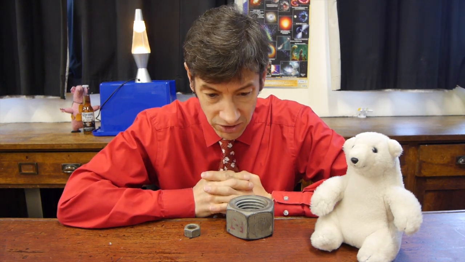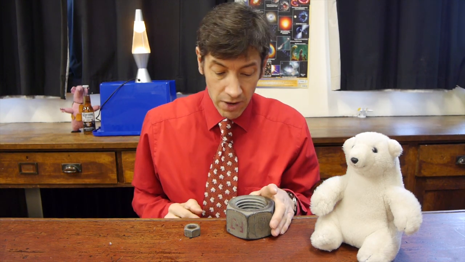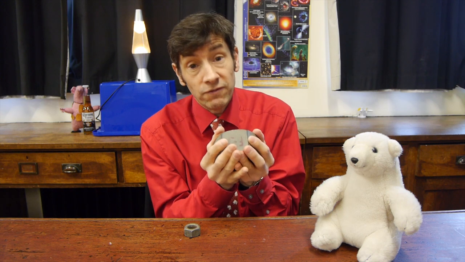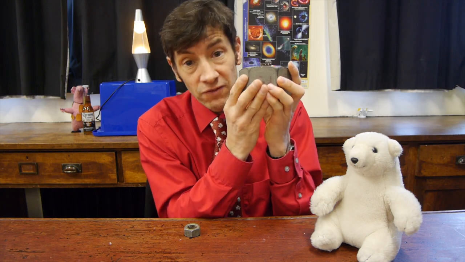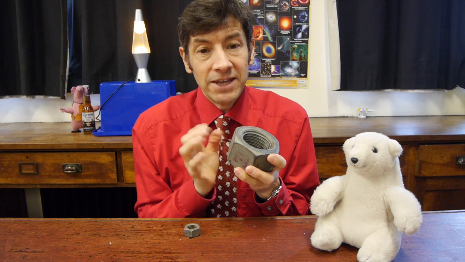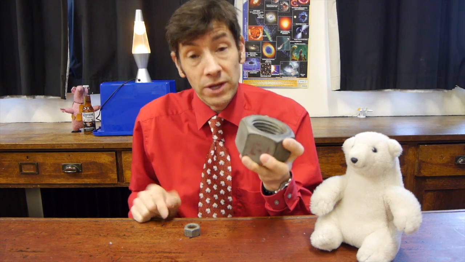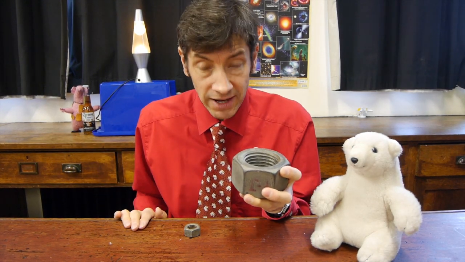Gravitational potential. When you put something up in the air, it has the potential to fall. It has the ability to fall. It has in it energy that's stored inside it. And if it's lifted up away from the Earth, we call that gravitational potential energy.